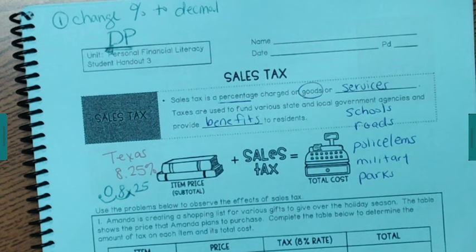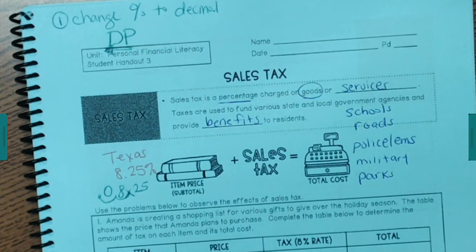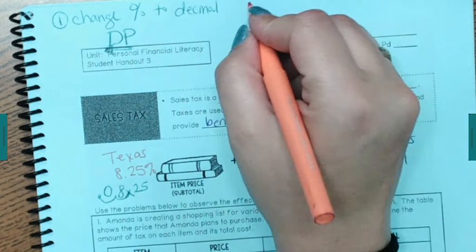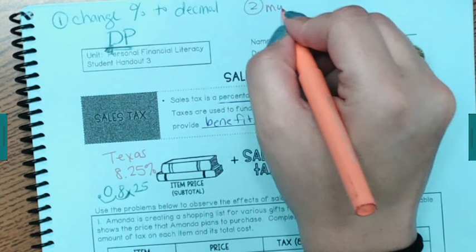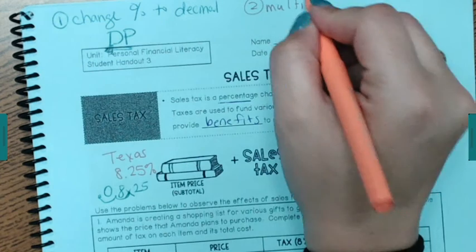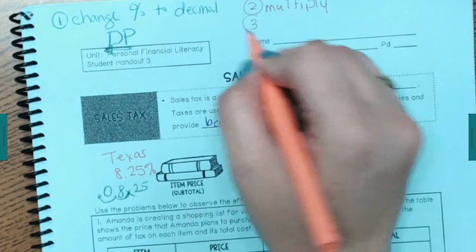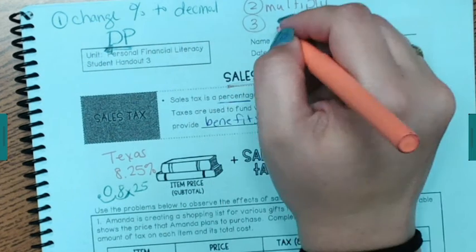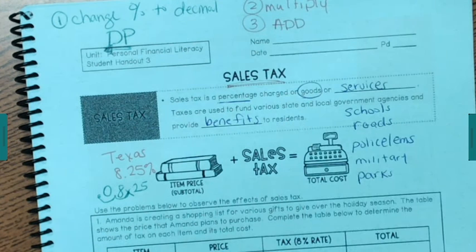All right. The second step is that we are going to multiply. So second step is multiply. Sorry, I have to do the attendance in the first few minutes or I get an email. Okay. So second step is multiply. And third step with sales tax is going to be to add. Okay. So third step is to add.